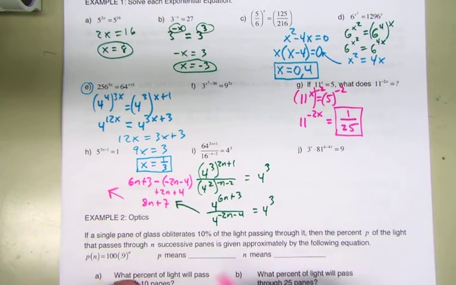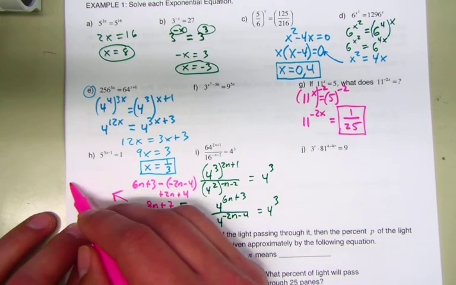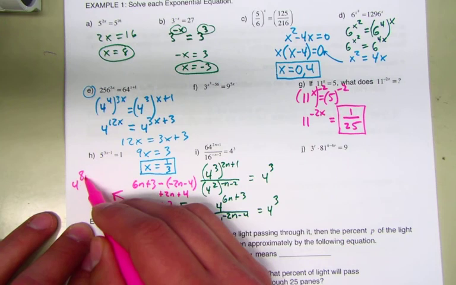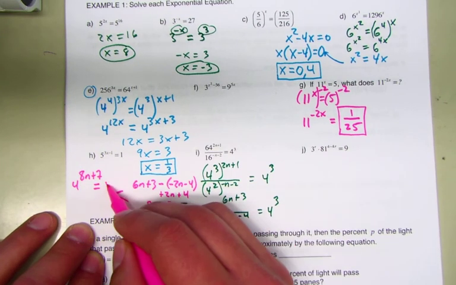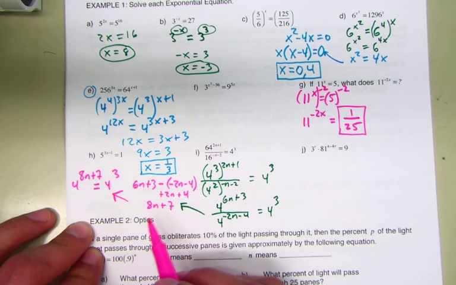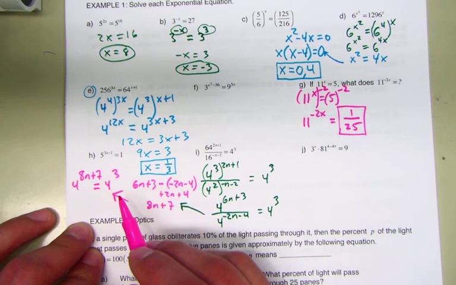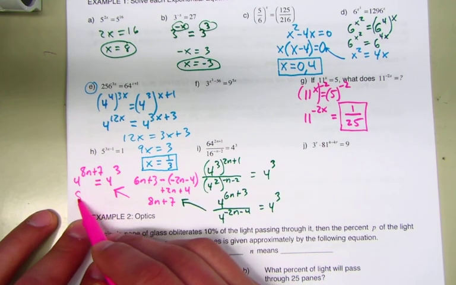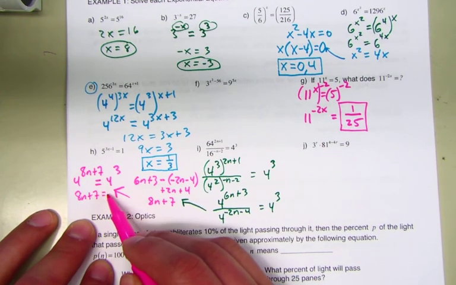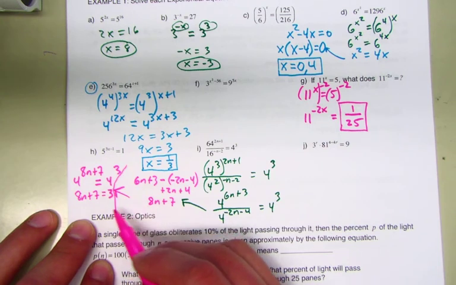One more step. Now on the left we have 4 to the 8n plus 7. And that's supposed to equal what's on the right, which is 4 to the 3rd. I think once we get it here, you guys know what to do, right? Set them equal. 8n plus 7 must equal 3.